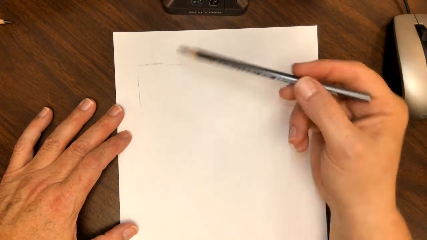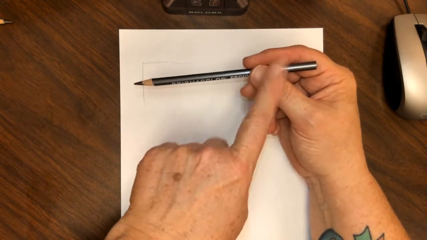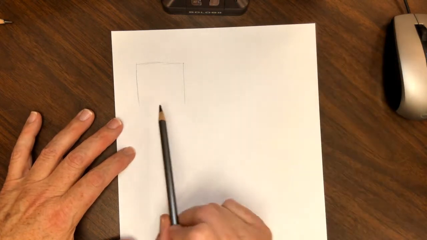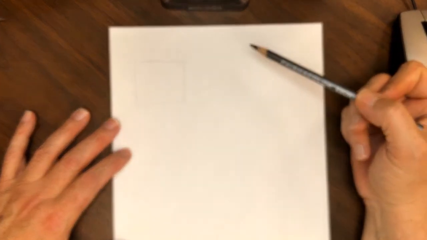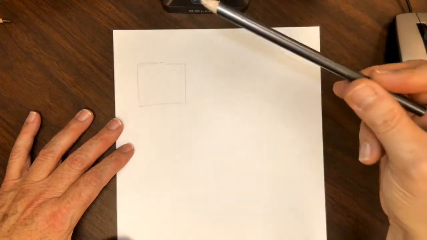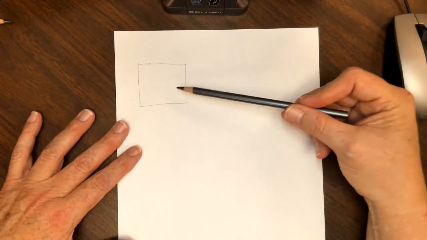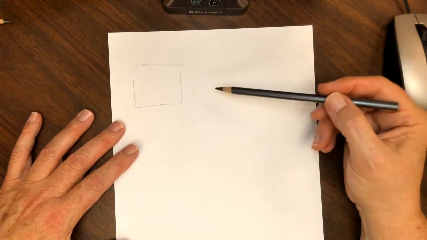We're going to draw super light. Notice, holding the pencil way back here. We're not pressing down hard. I'm just going to draw a square. The camera will focus. Focus, camera, focus. There we go. Okay. Got a little bit of a square.